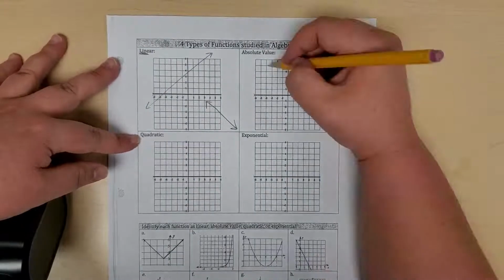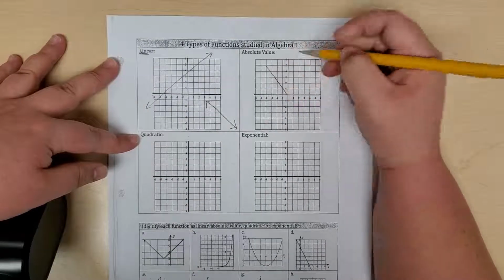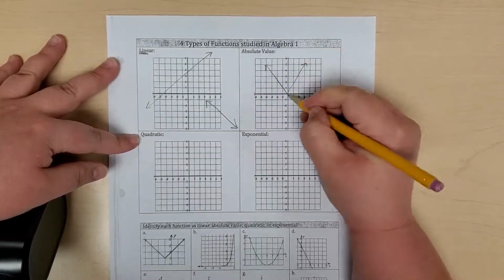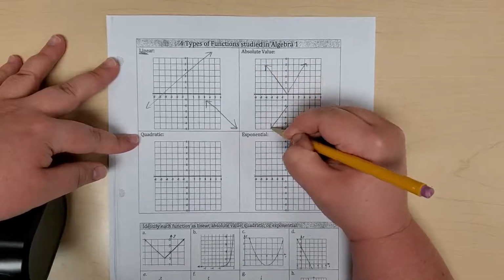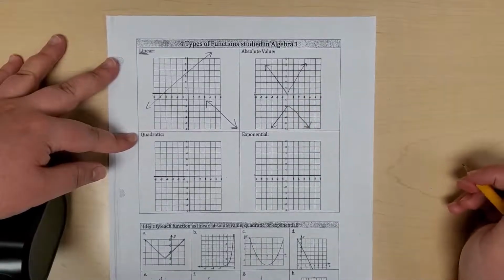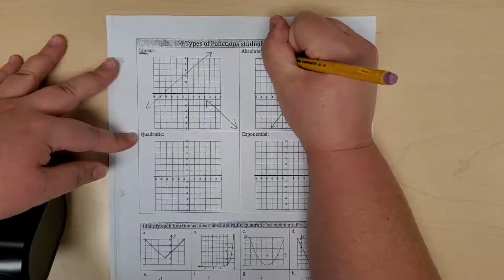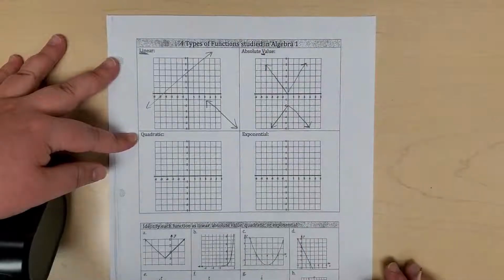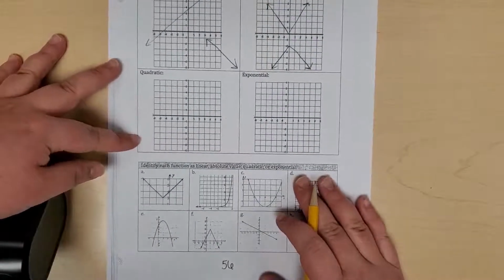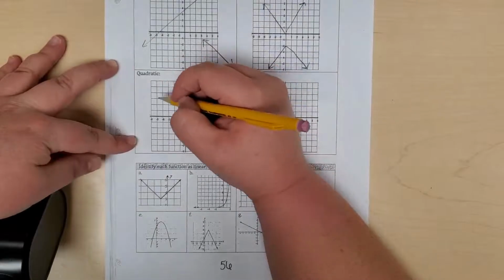Absolute value is a graph that is V-shaped. It could open up like this, or it could open down like this one, but it cannot open side to side. The way that I always remember absolute value is that value begins with a V and all of the graphs are V-shaped.